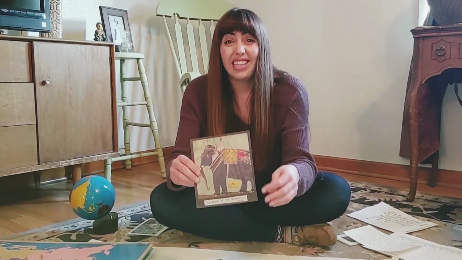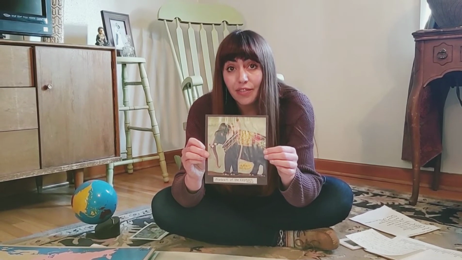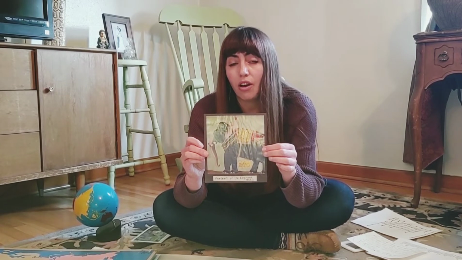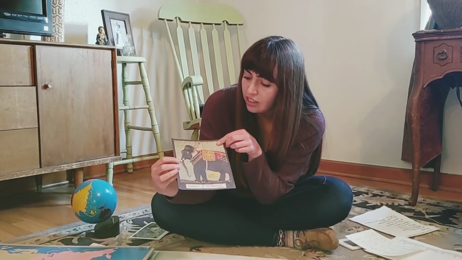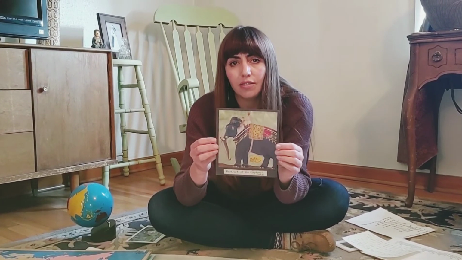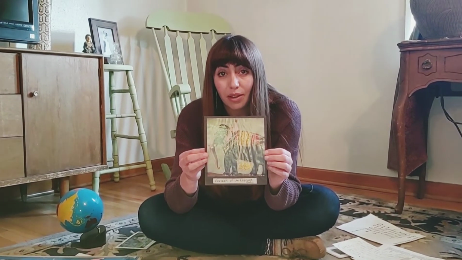Oh, this is a picture of something really special in India. Elephants live in India, and elephants are a really big part of the art and the culture inside of India. And this is a piece of art that an artist in India made of an elephant. You can see there's lots of different colors here. There's a man riding on top of an elephant. Can you imagine what it would feel like to ride on top of an elephant?